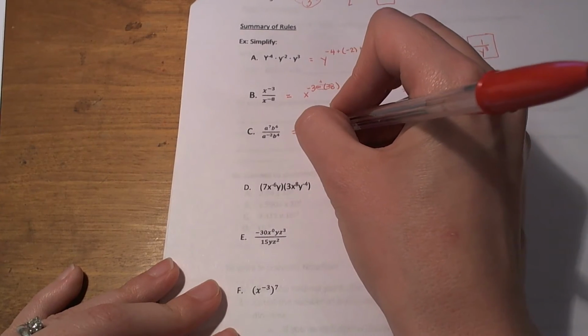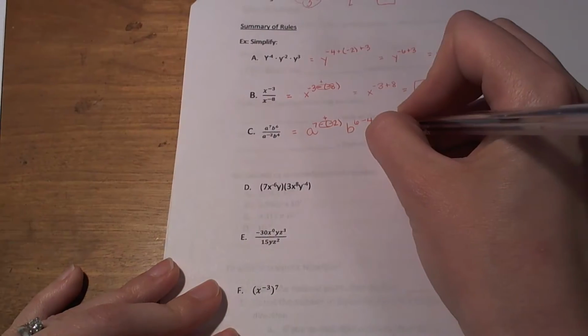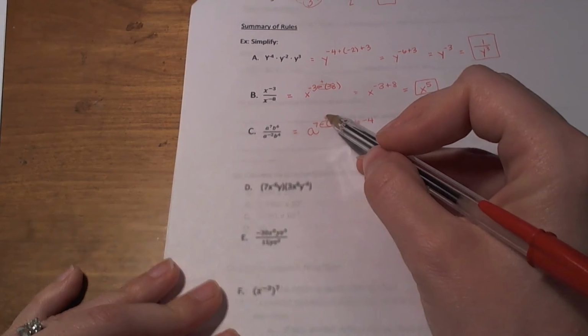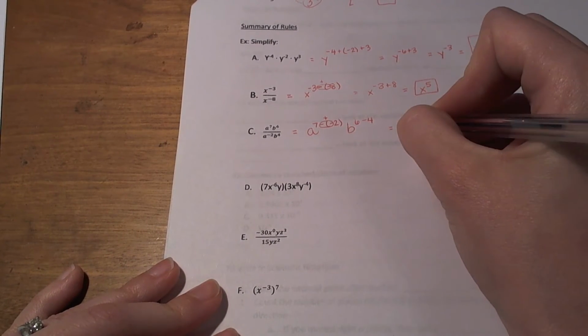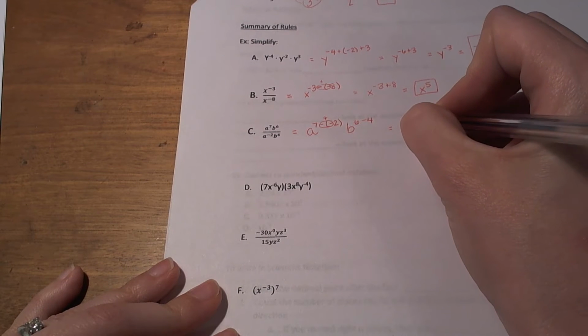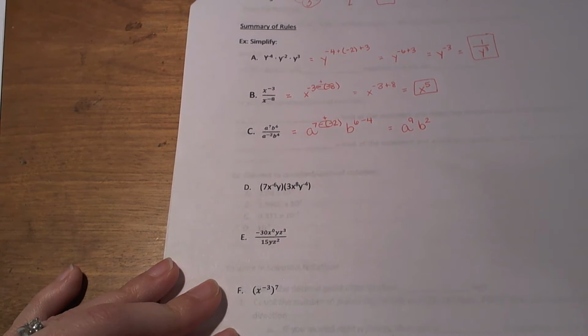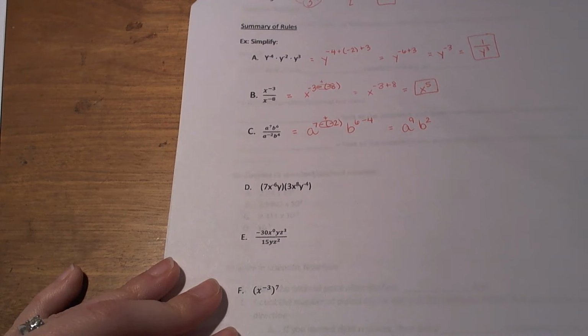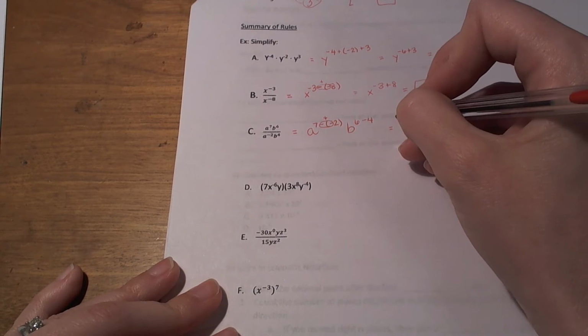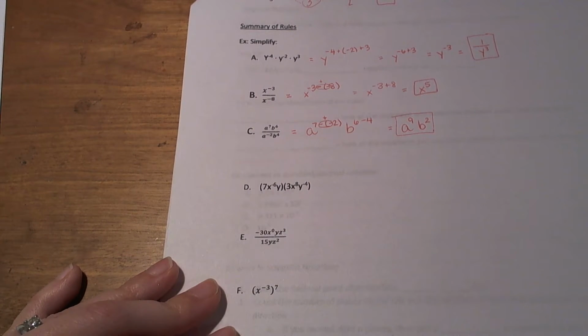For the a, this minus minus becomes a plus. And so a to the 7 plus 2 gives us a to the 9th power, and b to the 6 minus 4 is b to the 2nd power. And now you're not allowed to combine those any further, since a and b are different bases. You cannot combine their exponents. So that is their final answer here.